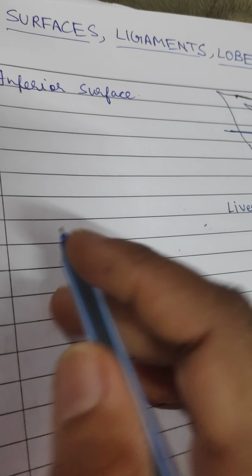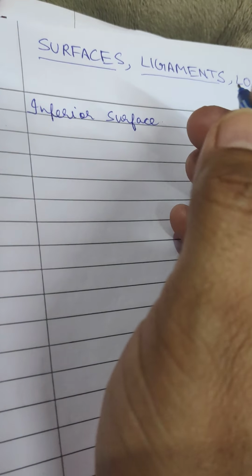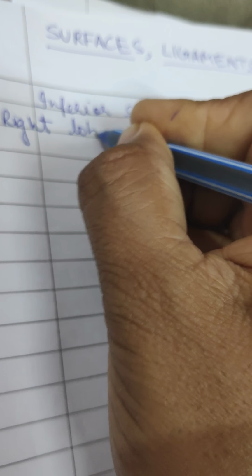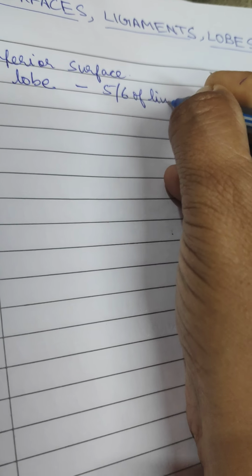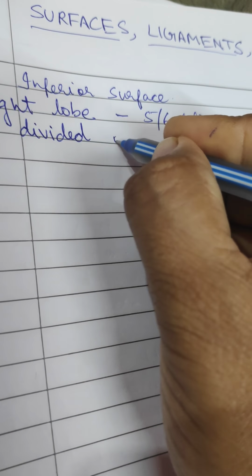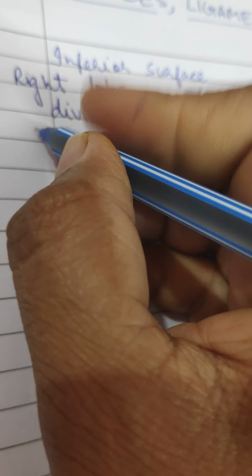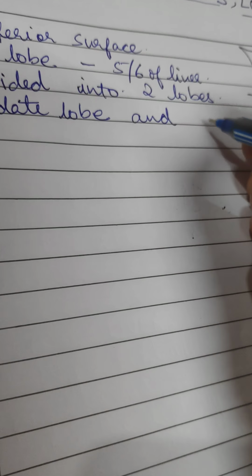Okay. So first of all, we have already studied yesterday that liver has two lobes, right and left lobe, and the right lobe is forming 5/6 of liver, whereas this right lobe is further divided into two lobes, which are caudate lobe and quadrate lobe.